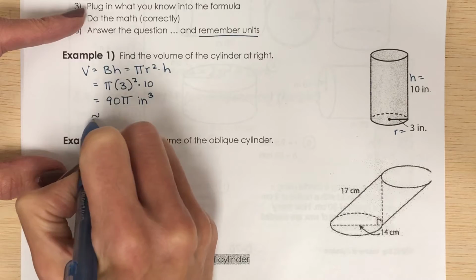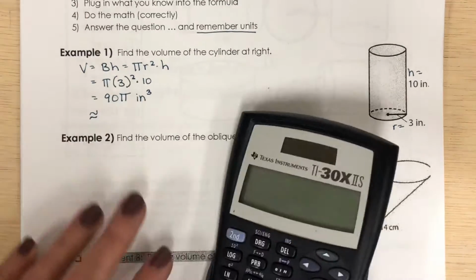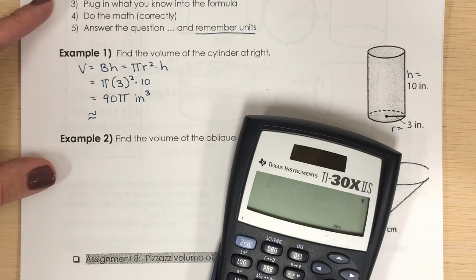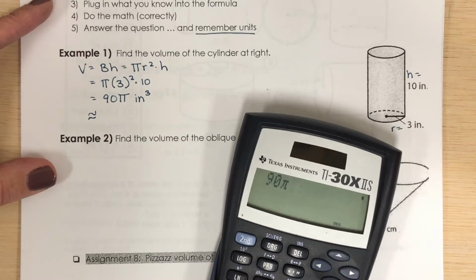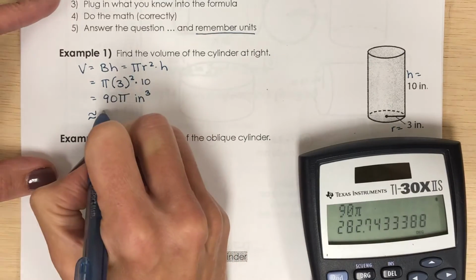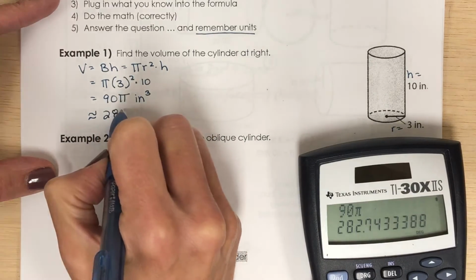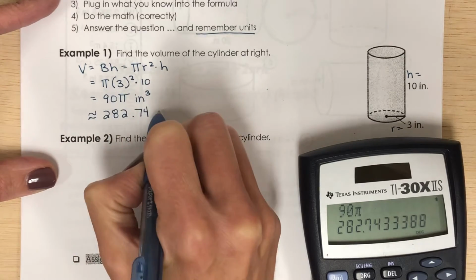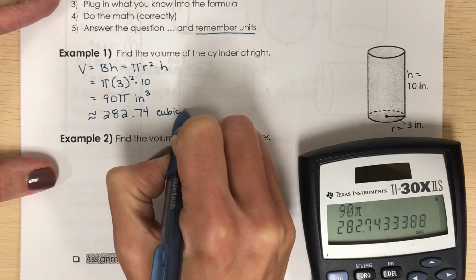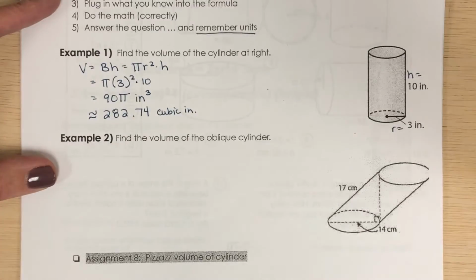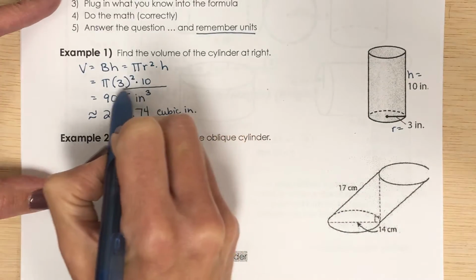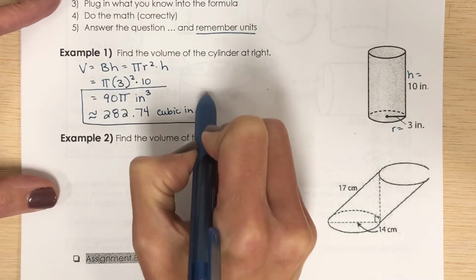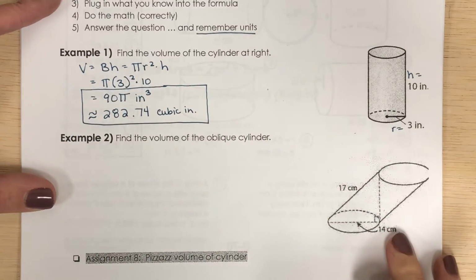And then if I wanted to approximate this, I would get my calculator, and I'd say 90 pi is approximately 282.74, rounding to the nearest hundredth, and I'll write cubic inches here. So here's my exact answer and my approximate answer.